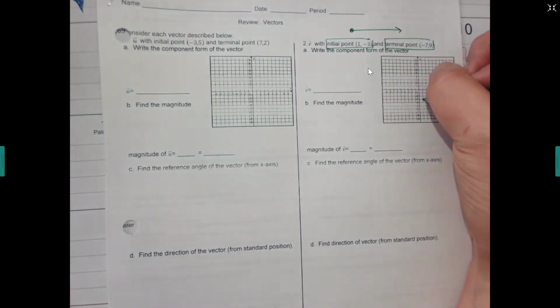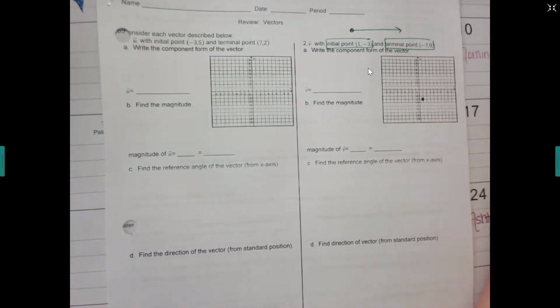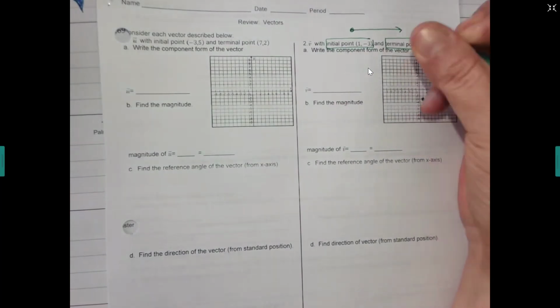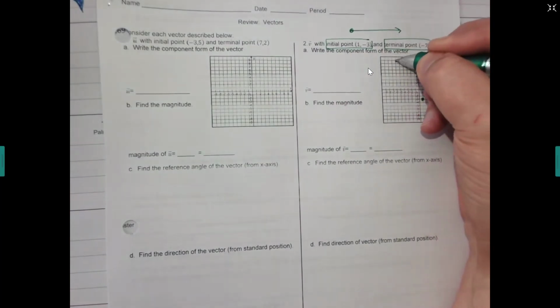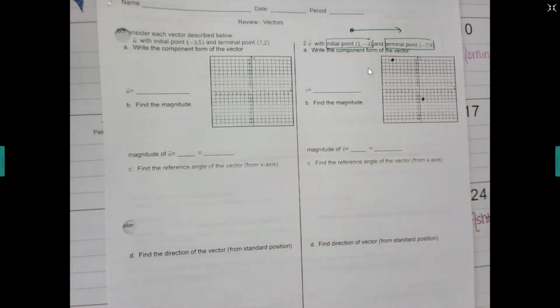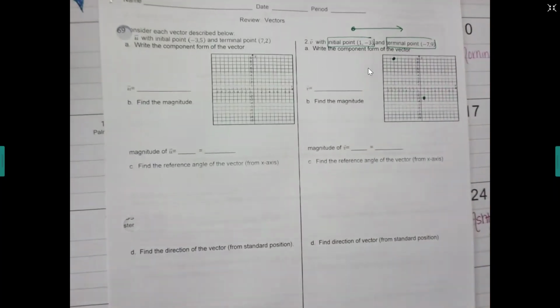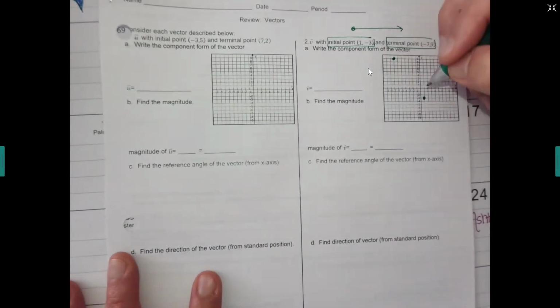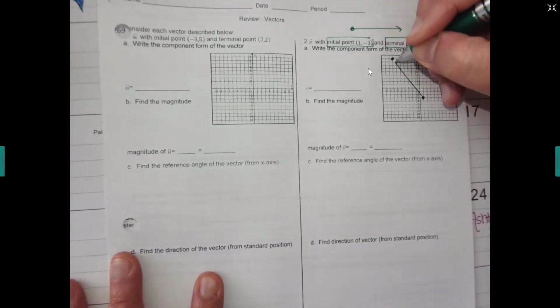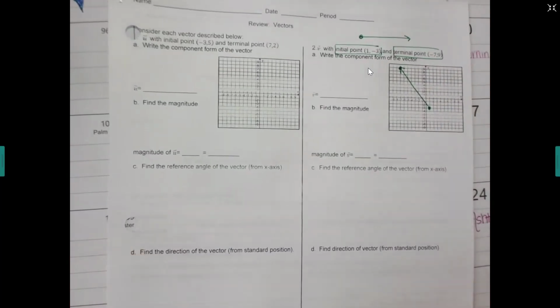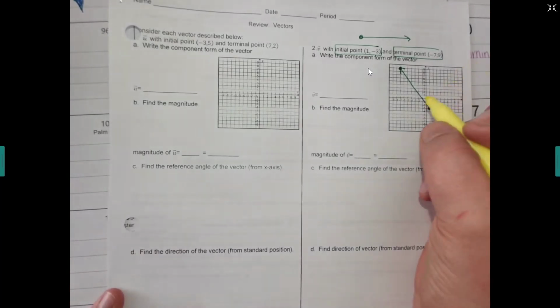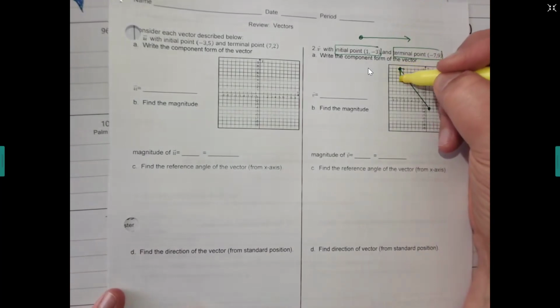So 1, -3 is here. -7, 9 is here. And then remember, you want to connect, starting at the initial and then pointing to the terminal. From there, you are going to count the components of that vector. When I say components, remember I'm referring to the horizontal and the vertical.